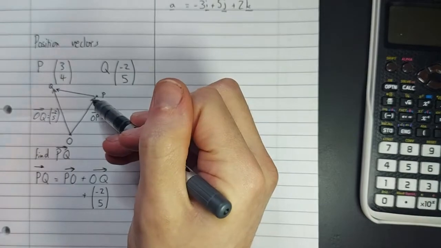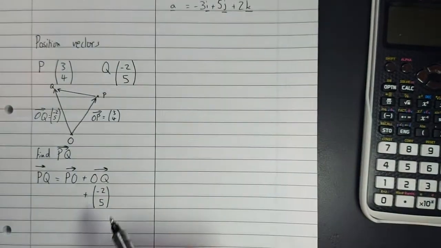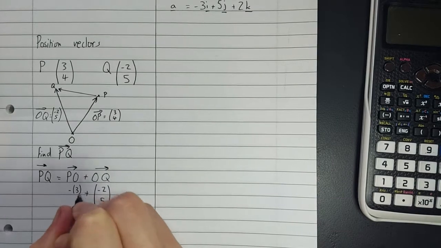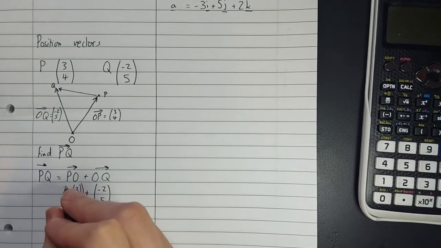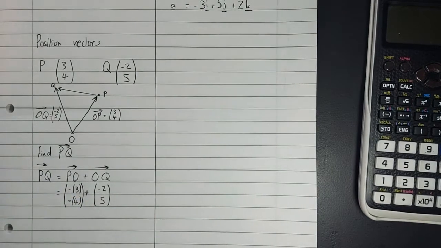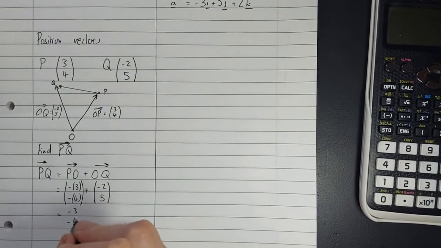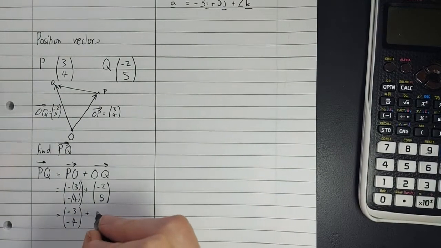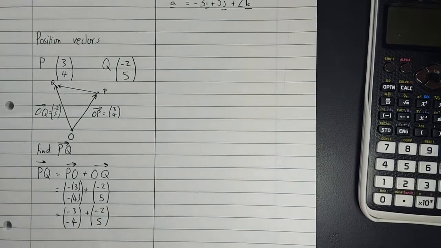Now, if you remember, if you want to go down a vector in the opposite direction, you just times this whole thing by -1. So that would be -3, -4 as a vector. Okay, obviously that is going to be -3, -4. The reason I put it in brackets is just in case you end up with 2 negatives, to remember to multiply them out to become positive.